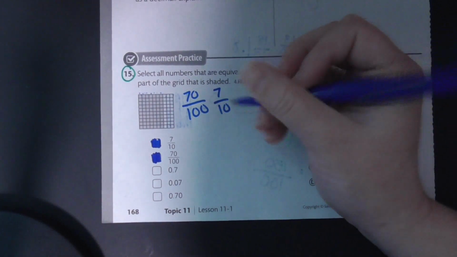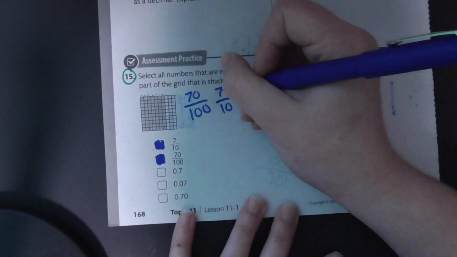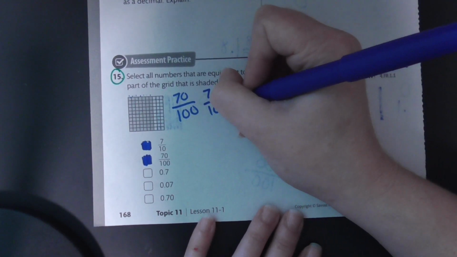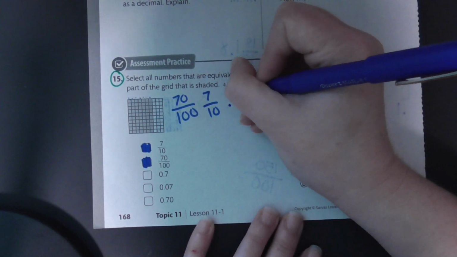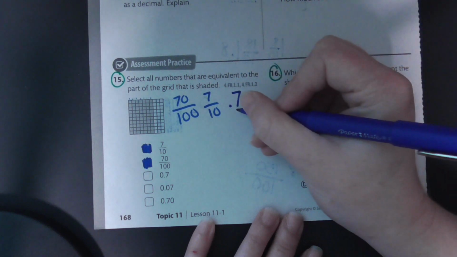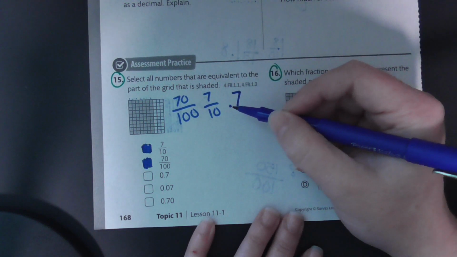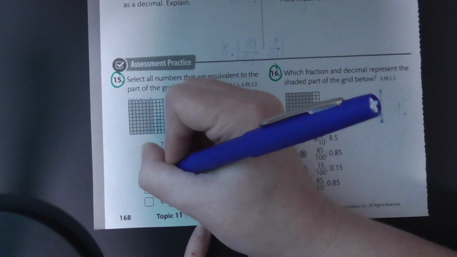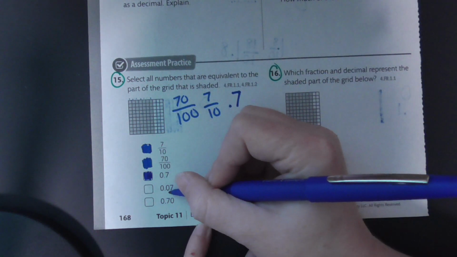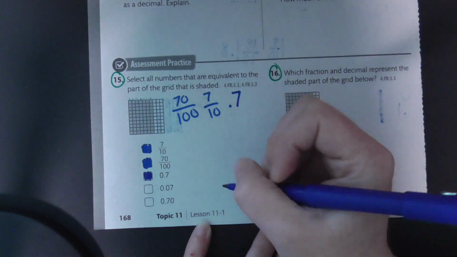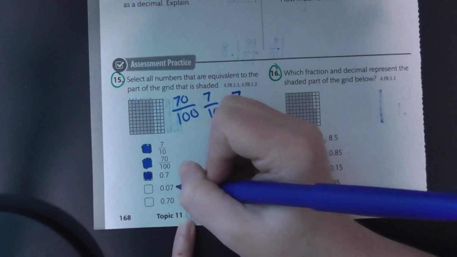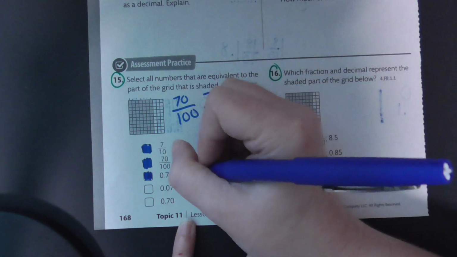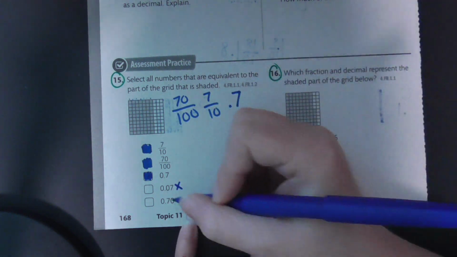0.7. Okay, now we've got some decimals. So let's figure out. If I'm looking at this fraction here, 7 over 10, I know that I need my 7 in the tenths place, which is the first place value to the right of the decimal. So I have 0.7, that is correct. 0.07, that's not correct. That would be 7 hundredths, and my equivalent fraction is 70 hundredths. This is not correct.